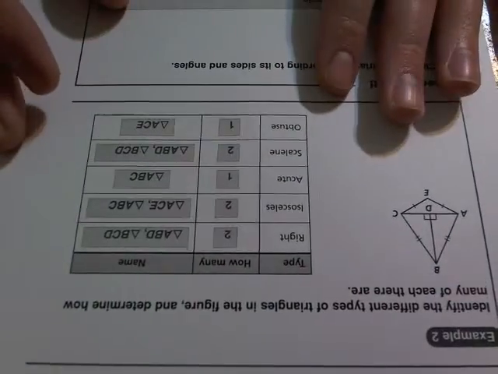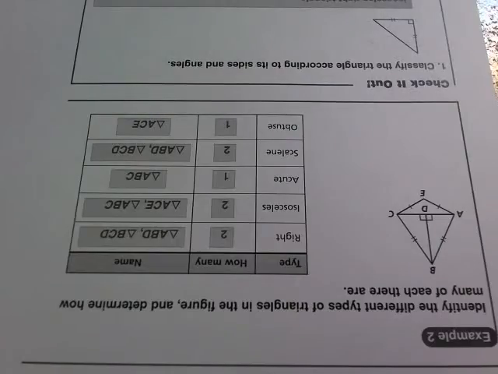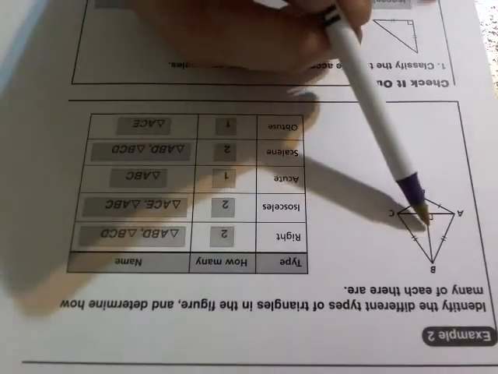All right, let's go and take a look at number 2 here. Number 2 is asking me to identify the different types of triangles in the figure and determine how many of each there are. All right, so as we go ahead and take a look at the shape here, hopefully you're seeing 4 triangles. Let's make sure you're seeing the 4 triangles before we start identifying the triangles, because if you don't see 4 triangles, you'll have bigger problems here. You've got triangles that are very clearly drawn.